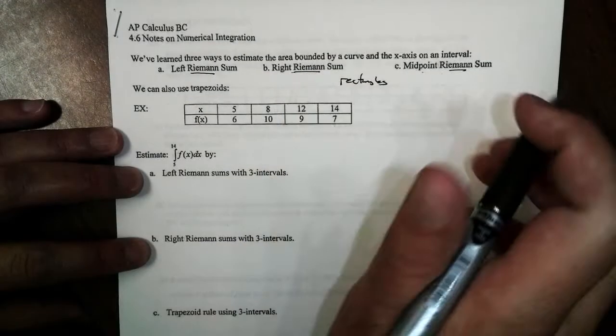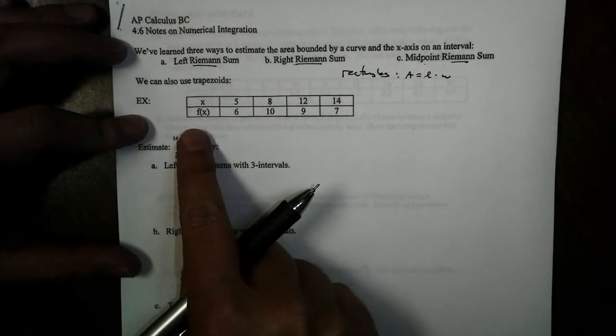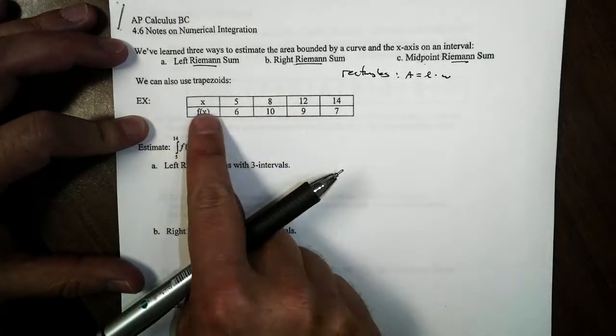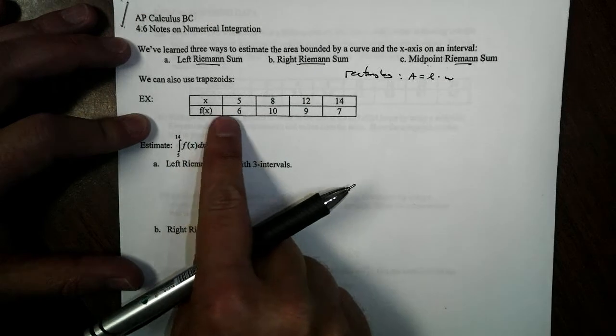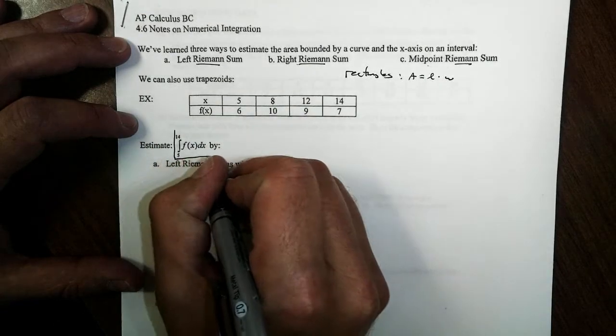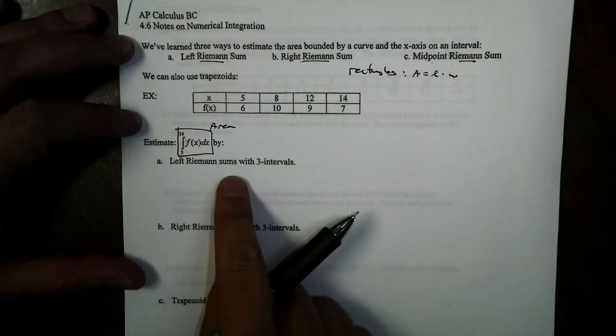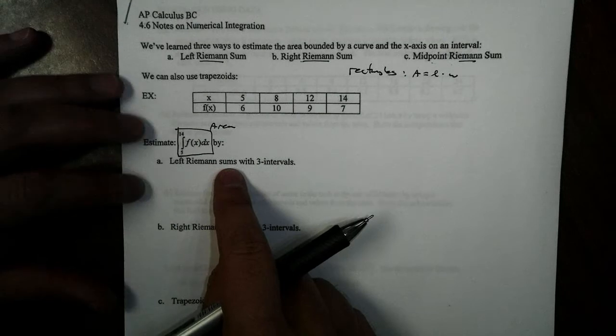We like Riemann because the area of a rectangle is pretty easy. It's just length times width. So let's say we have this table right here, and we want to estimate the area under the curve. Remember, this integral basically just says, find the area. All right? The first question says, use a left Riemann sum.